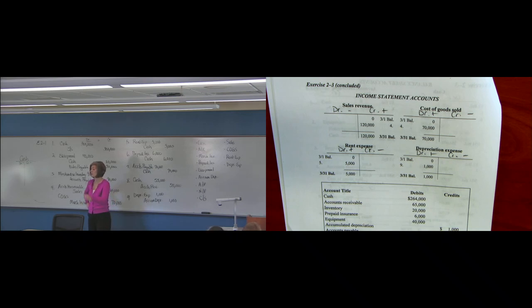Oh, yes, Christine, sorry. What's up? Is there a list that we can access that lists out assets and all the different assets? Like, how am I supposed to know that cost of goods sold is...? Because you're supposed to know that cost of goods sold is an expense. Yeah, do we just know that? There's no list that we can study to know that?